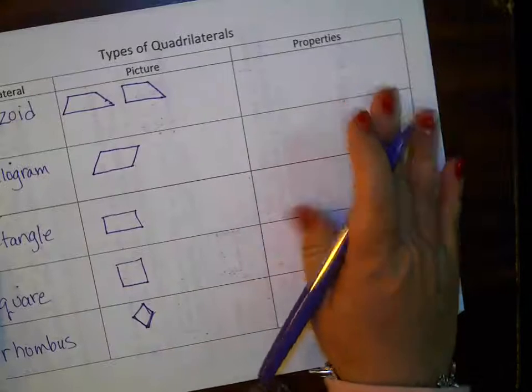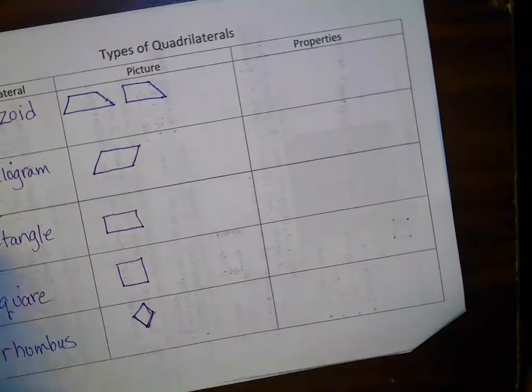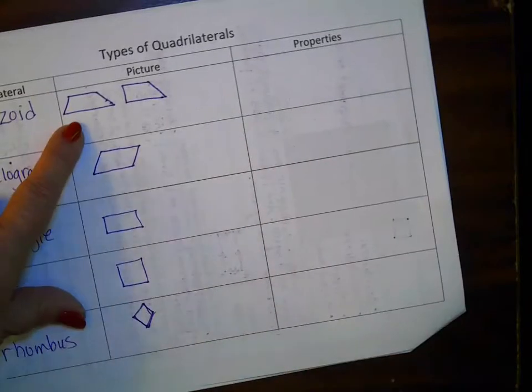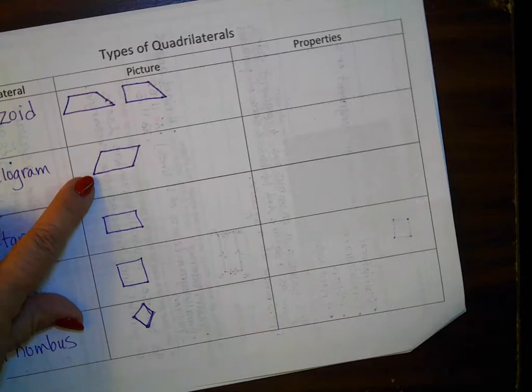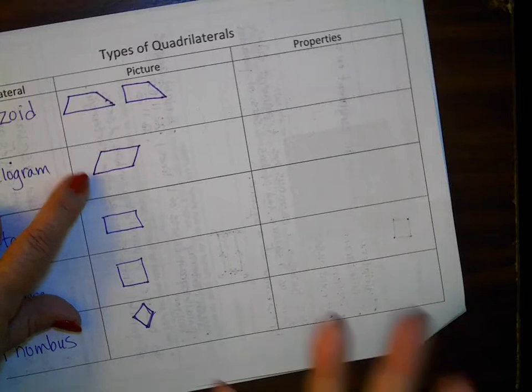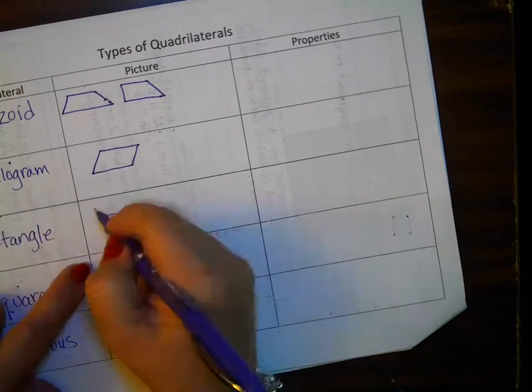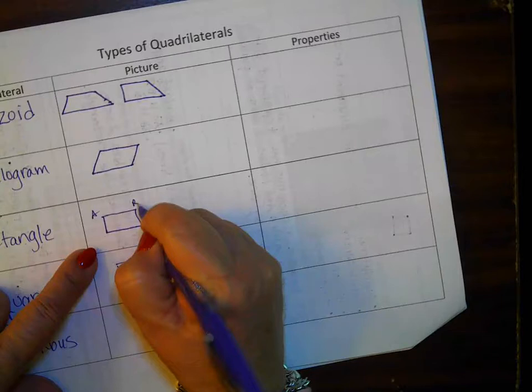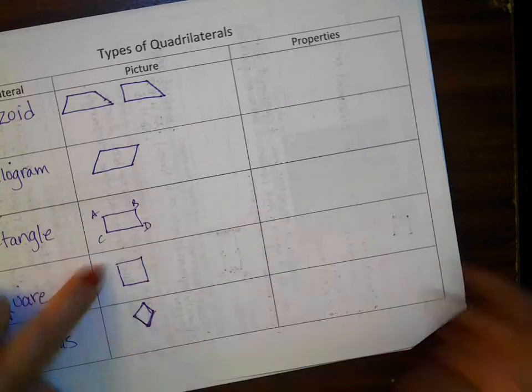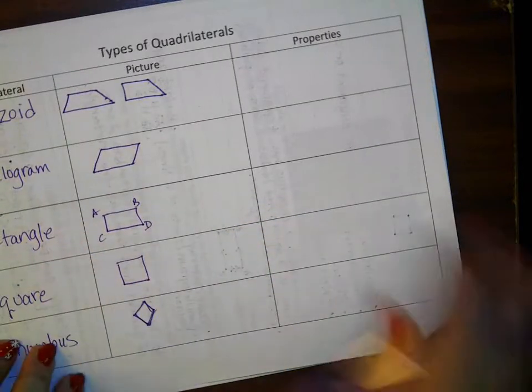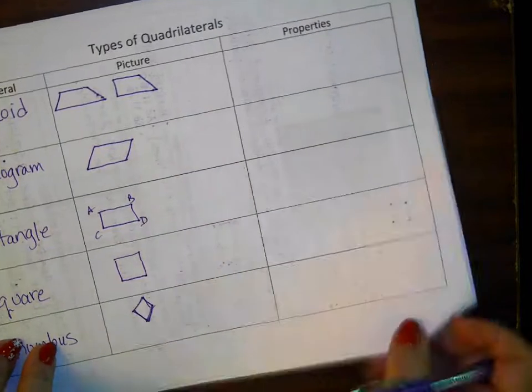Okay, on here, you're going to go through and write the properties like we've done before. So you can talk about the angles. These are quadrilaterals, so we know that they already have four sides. You can talk about how many sets of parallel lines they have. You can talk about the intersecting lines. You can label these A, B, C, D, talk about the lines that are parallel. So whatever you need to do, you can write down at least three to five of those.